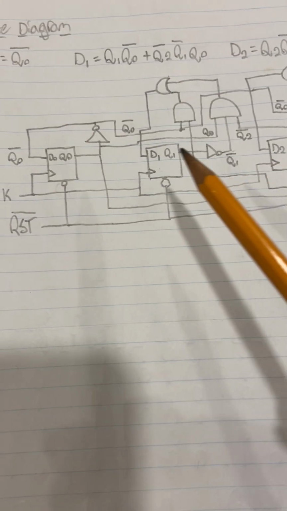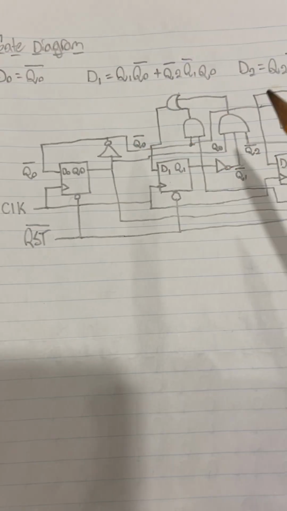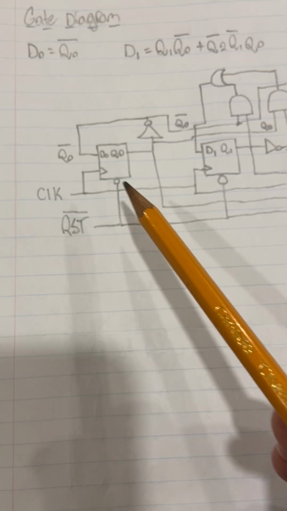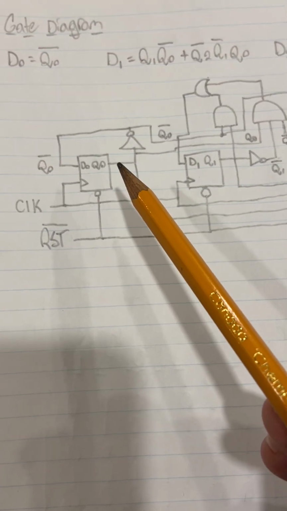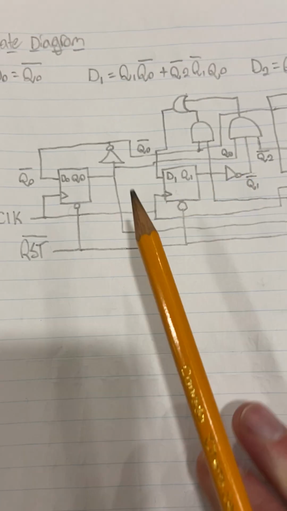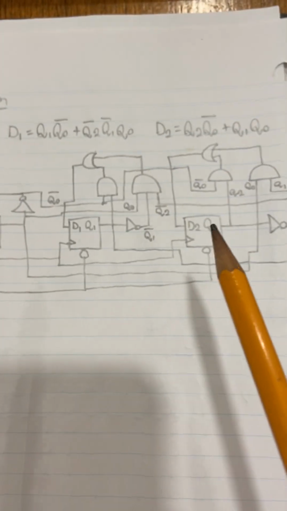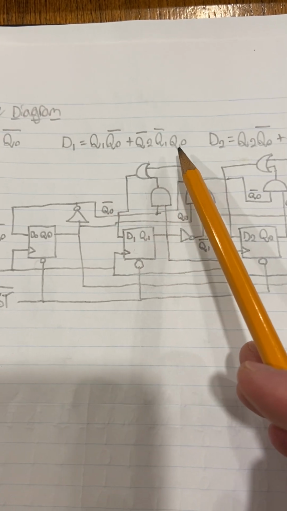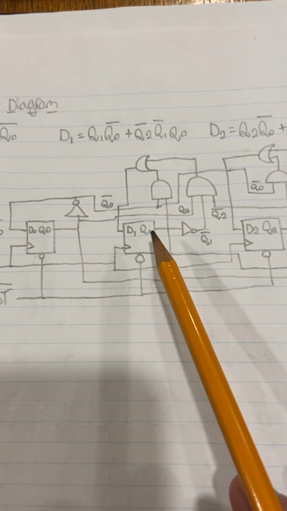De Morgan's theorem, there you go, look that up. Thank you, brain. And then your reset is tied to this inverted pin here. We're not going to worry about that. Not really using that. And then this is a disaster here in terms of the drawing, but you can see the expression I've created here holds true for D1.